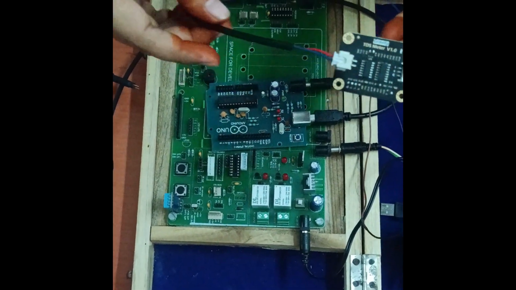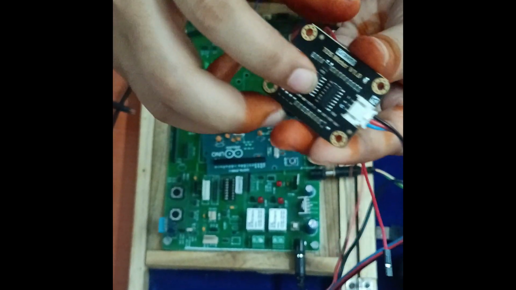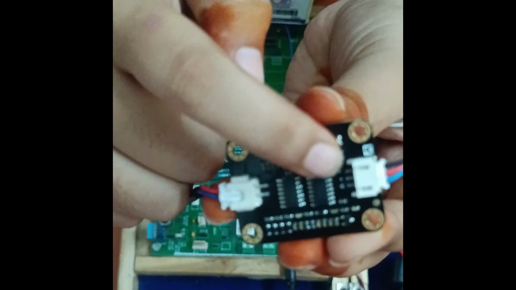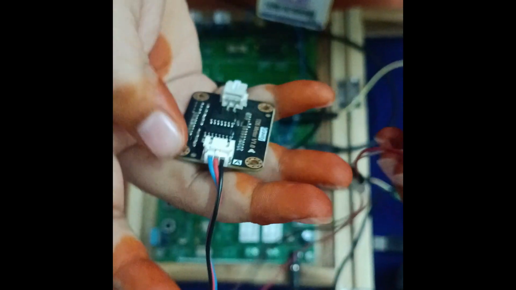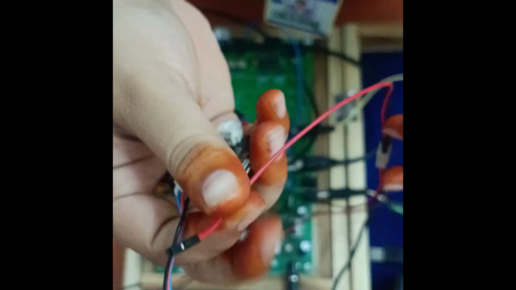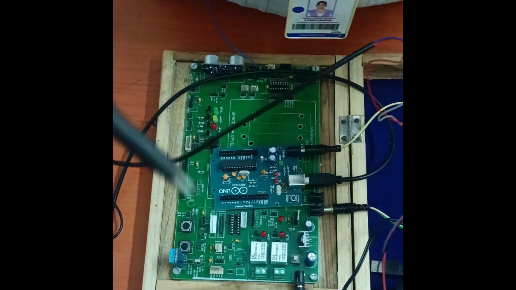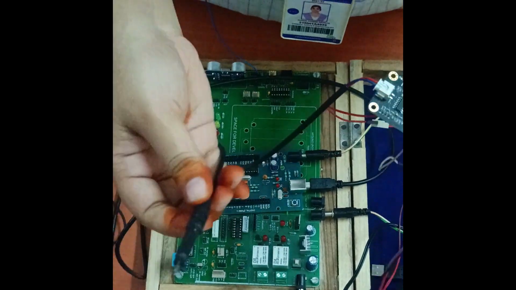Along with the processor we have the TDS sensor. In the TDS sensor we have 3 pins: one is the data pin, one is the positive pin, and one is the negative pin. The data pin is connected to A0, the positive pin is connected to 3.3 volts, and the negative pin is connected to ground. And we have testing. These pins are tested in water. We get the values.